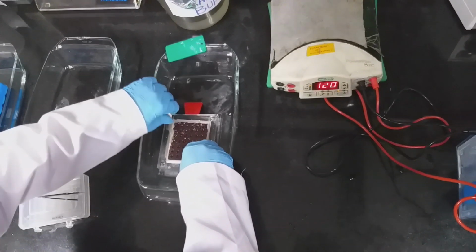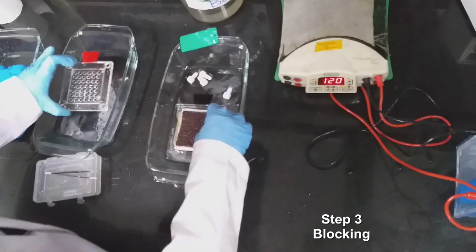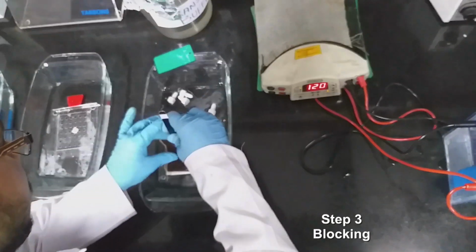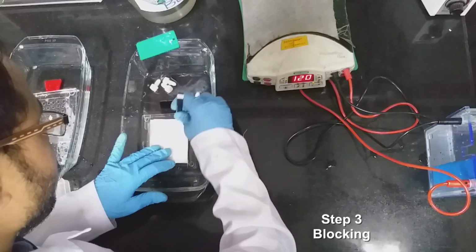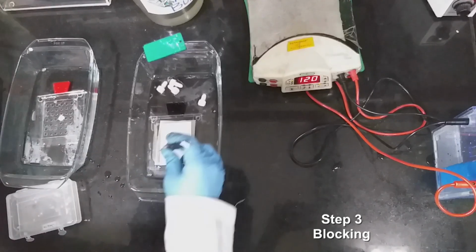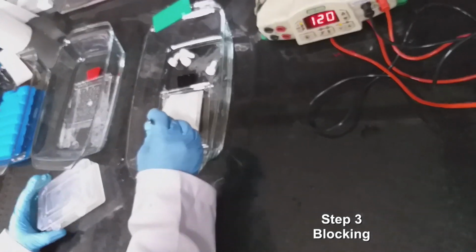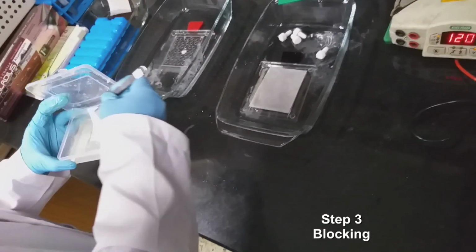Remove the screws properly. Gently remove the sponges. Take out the blot and keep it in blocking buffer.